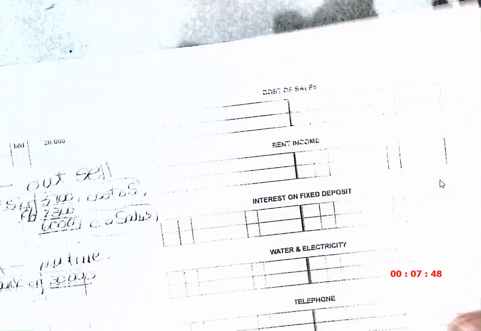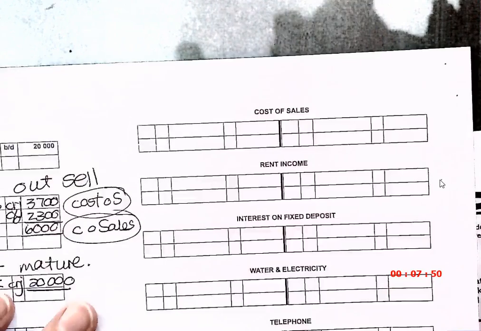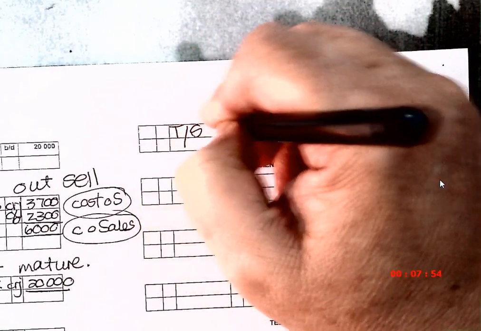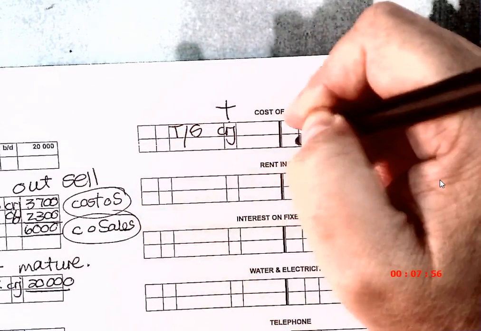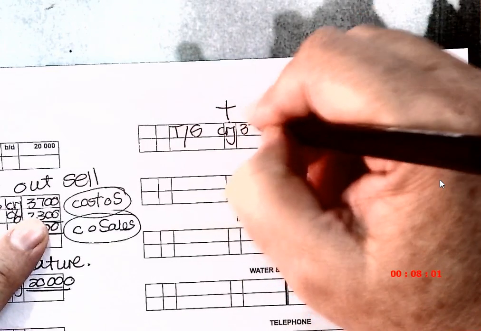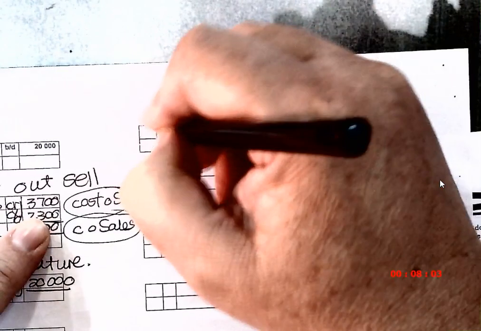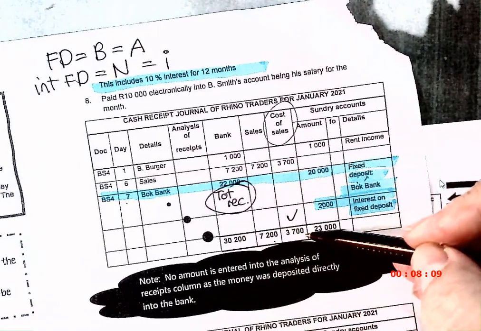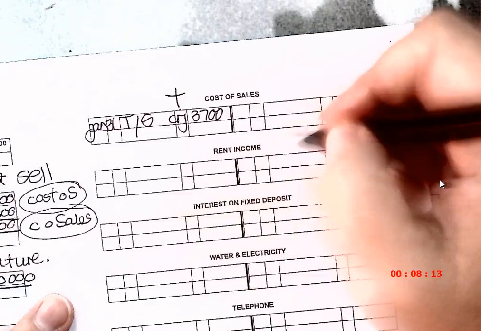Cost of sales. Cost of sales always, it's an expense on the debit side. Trading stock, CRJ, and I know it's the same amount as in trading stock, the 37. You can, however, go and check in the journal, the CRJ. You can go and look for the cost of sales, 37. Okay. Rent income, it's a plus on the credit side.